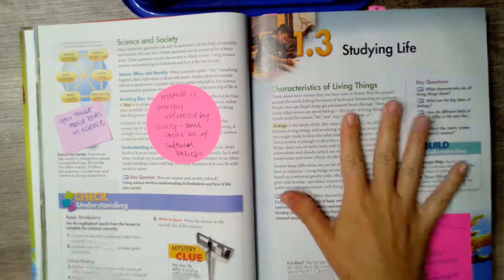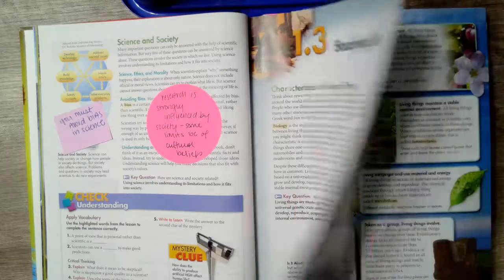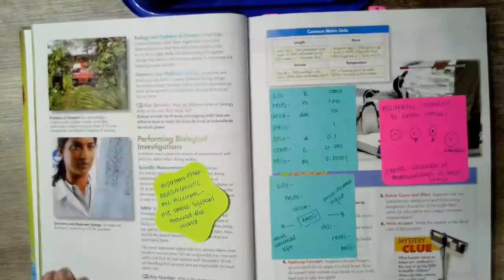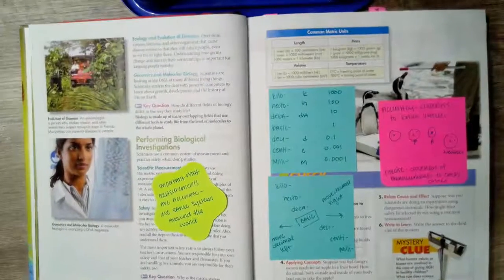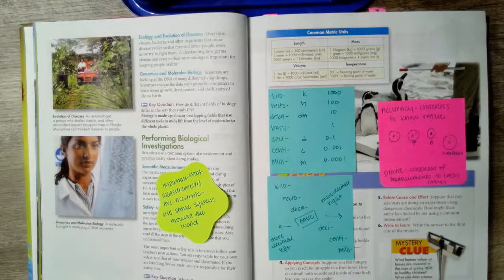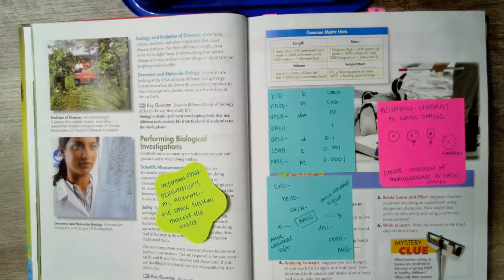We're going to skip this section. We're going to come back to that. But I'm going to take you forward a little bit further. We're going to page 18. We're going to talk a little bit about measurements. And we'll come back to the other part later. This is a nice, short little section, okay?